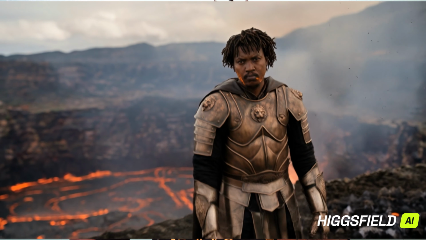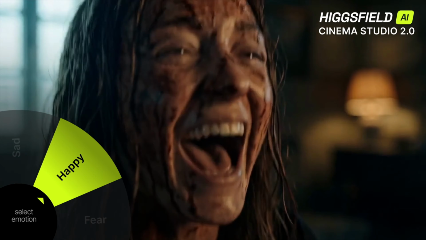The feature I used was Cinema Studio image. The camera I used was modular 8K digital, the lens I used was 70s cinema prime, the focal length I used was f1.4, and the quality I used was 4K. So you can just look at the details on the screen.